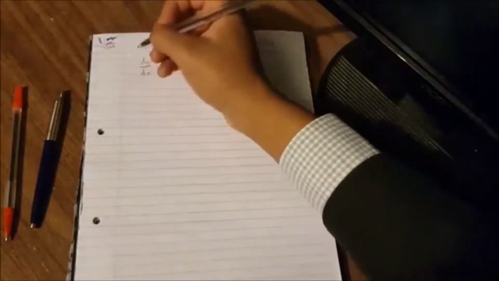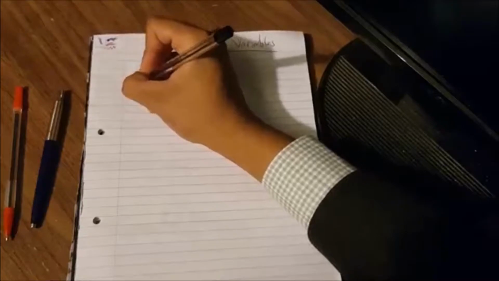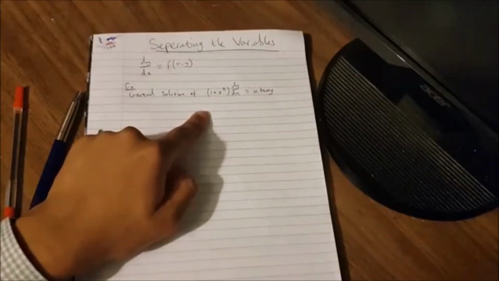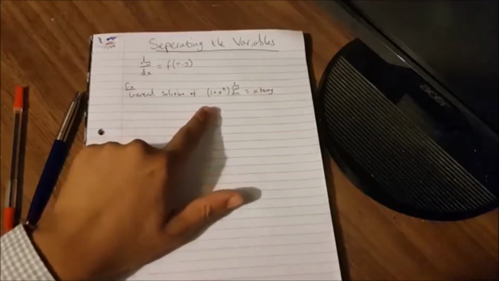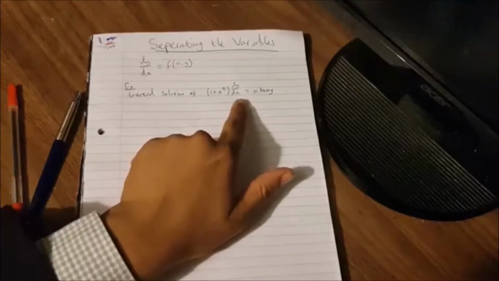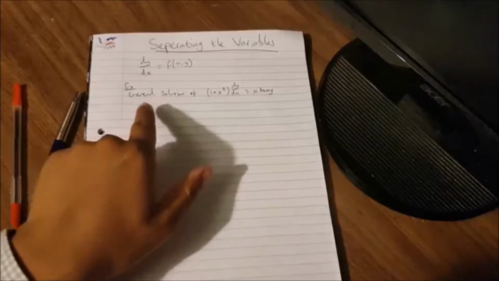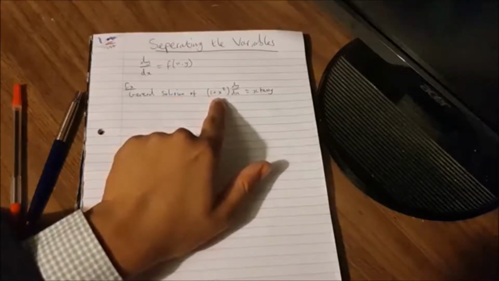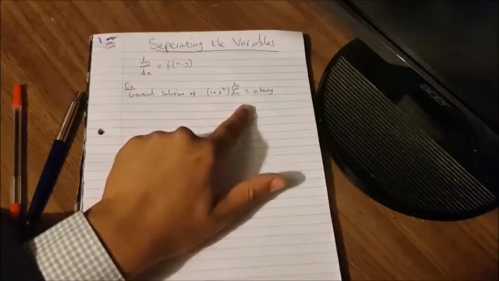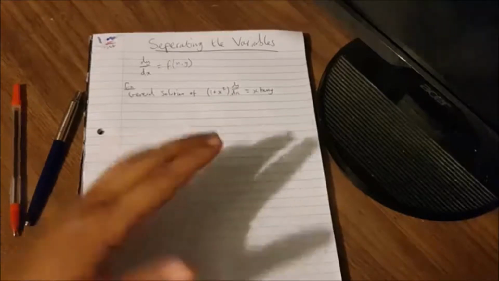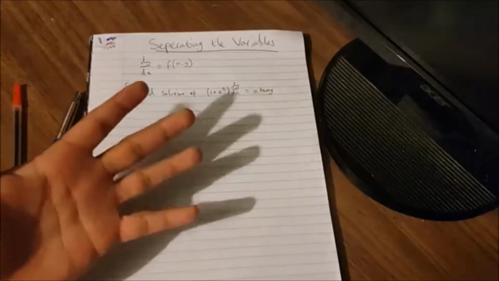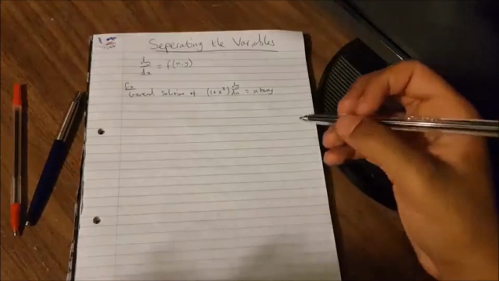So the first example we're going to do here is a differential equation. Find the general solution of (1 plus x squared) dy/dx equals x tan y. That is our differential equation. This is actually fairly easy to do.